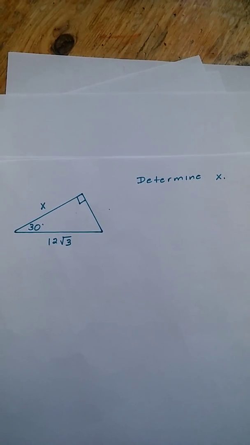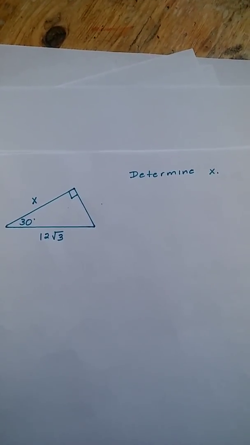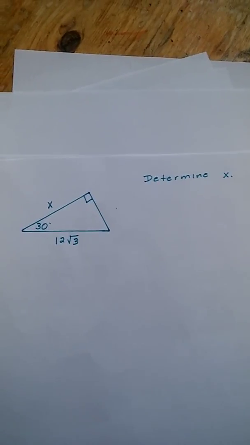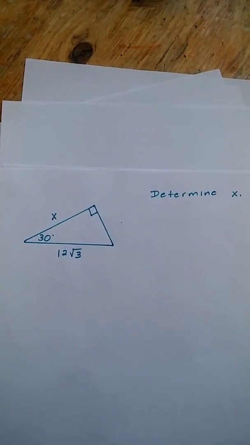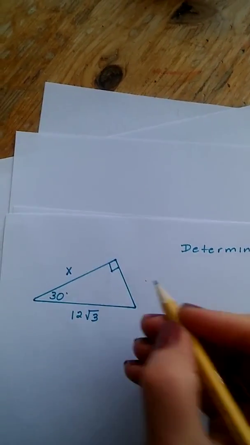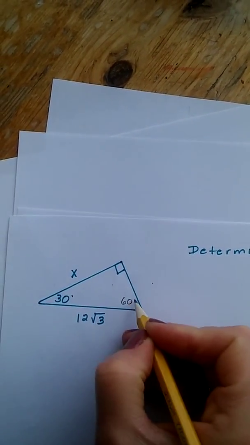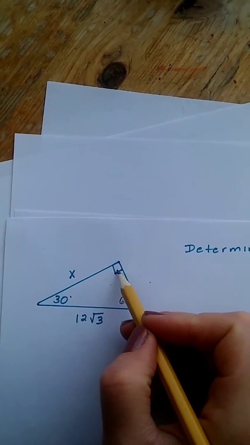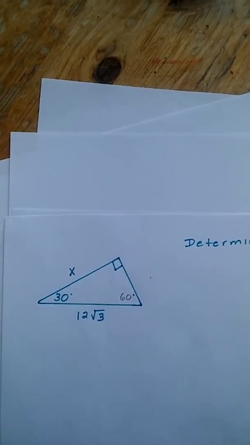This is the last in the series on special right triangles. Right now we're looking at one for a 30, 60, 90 triangle. So if we look at our diagram, we have our 30. 60 degrees would be this angle right here. 90 is already marked with the right angle mark.